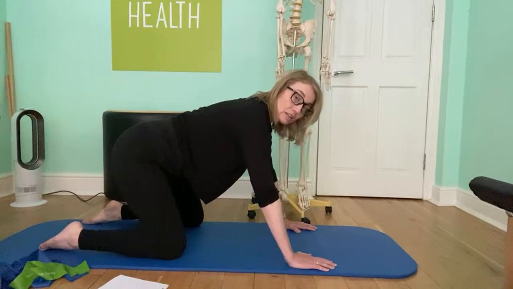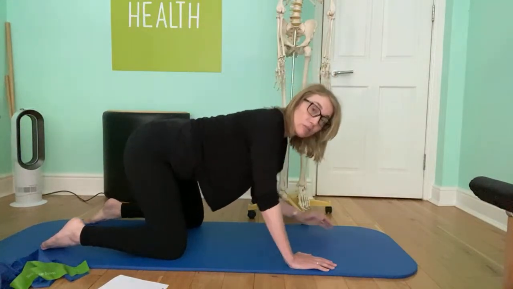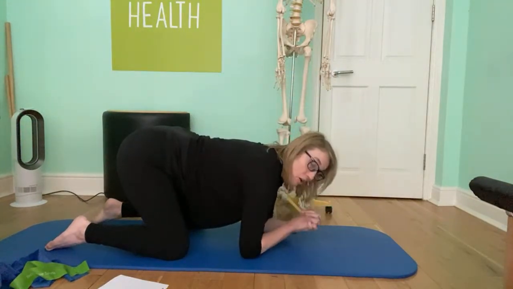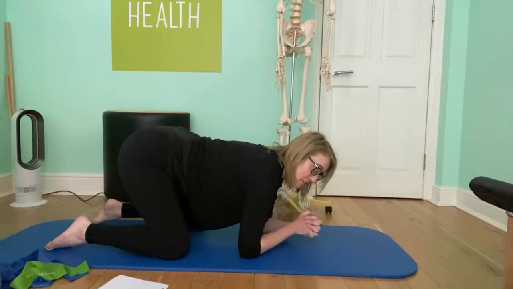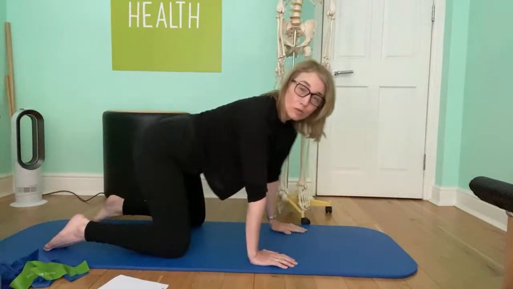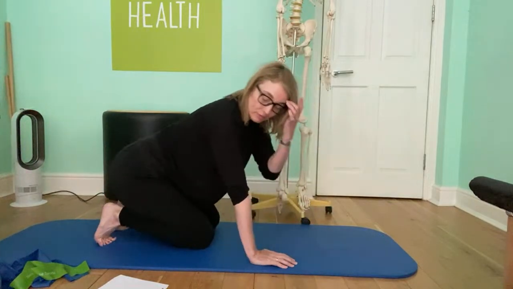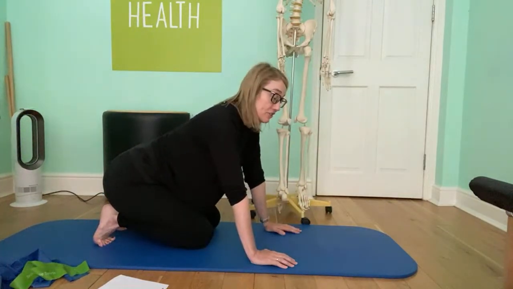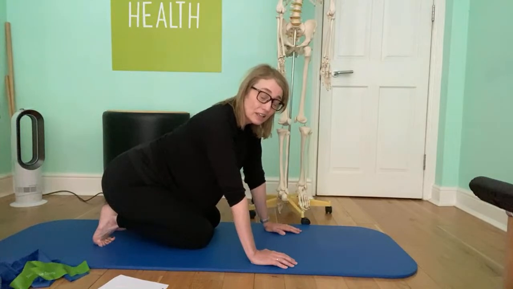That's it, and up we come. Very good. Take a little rest if you need to off your wrists. We're going to do a little bit of hip extension, a tiny bit of strength work to finish off, okay? If it's not for you today, that's fine. You could do it standing, okay?